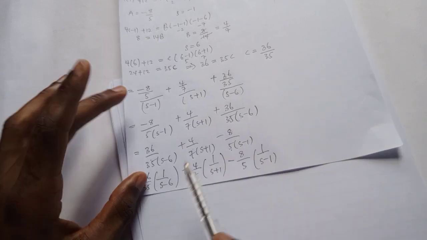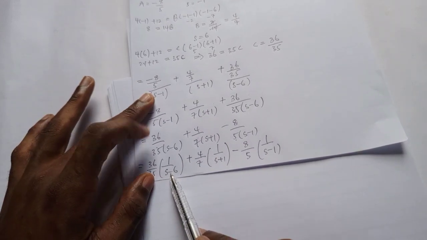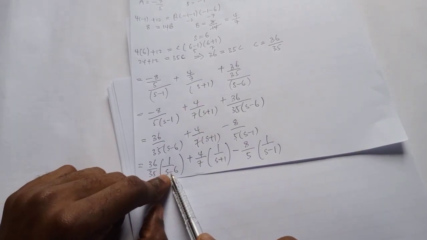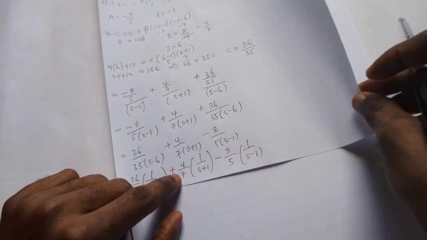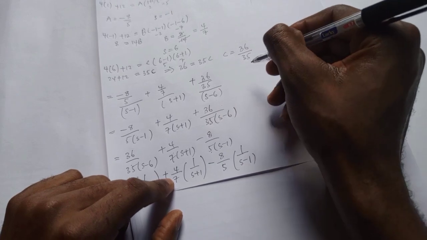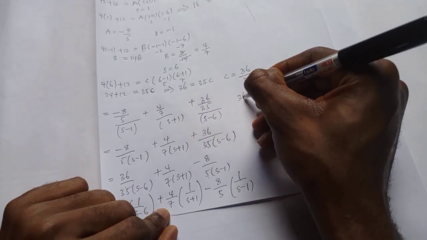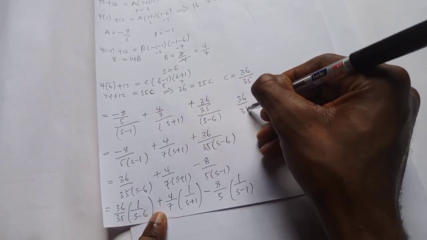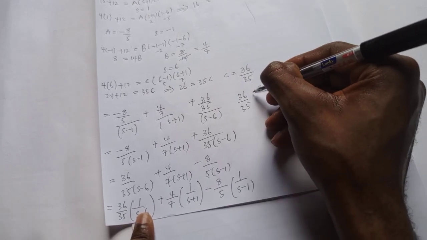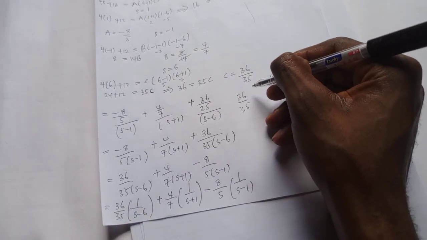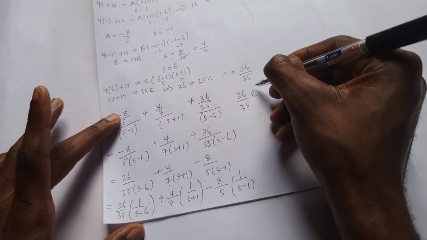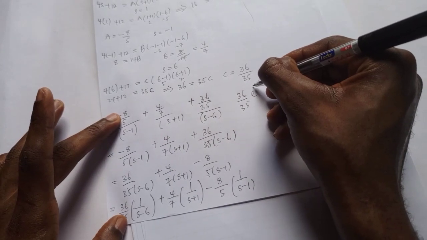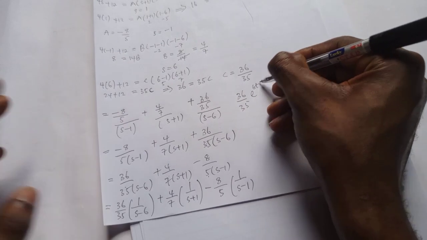Okay, so now looking at this first one, this points to the Laplace of an exponent. Hence, the final answer becomes 36 over 35 into the exponent of 6t.